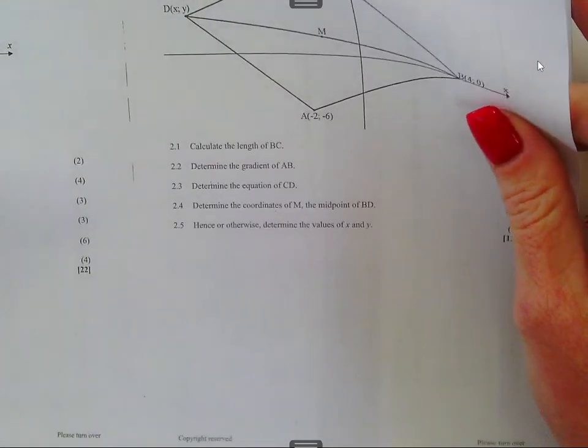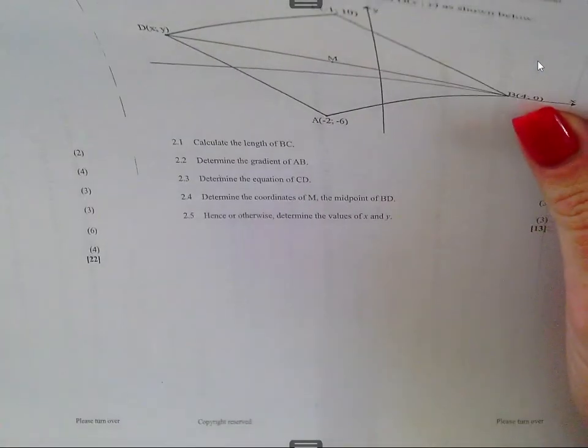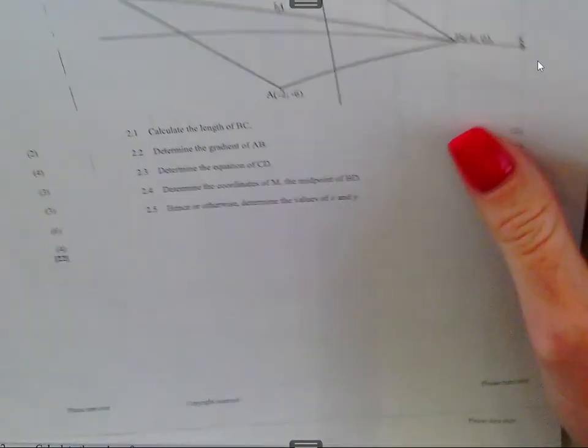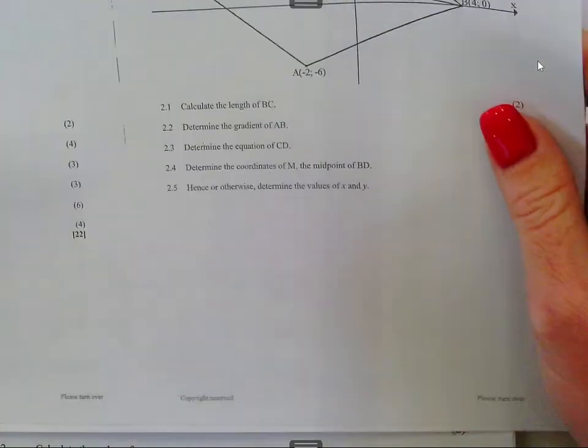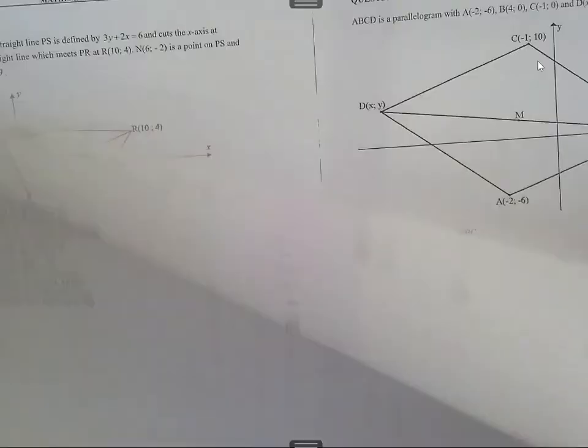Do you need one? Did you send the papers to the back? Oh my word. Okay.